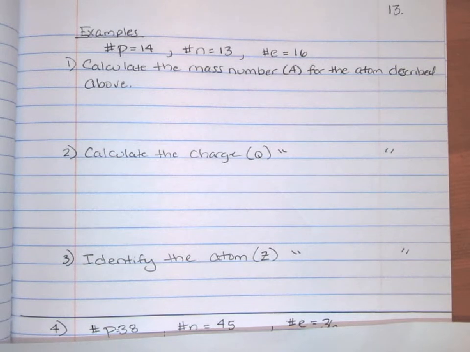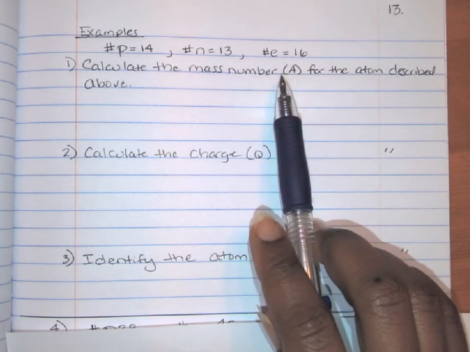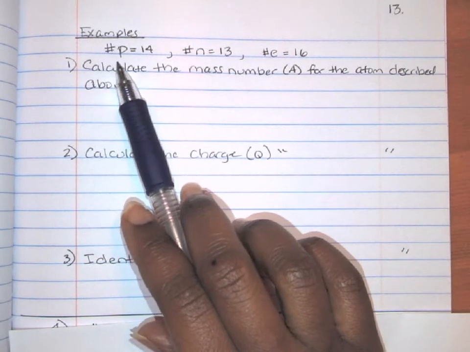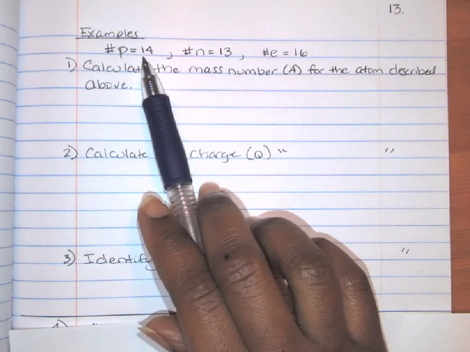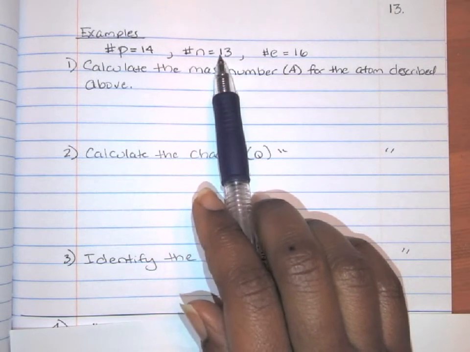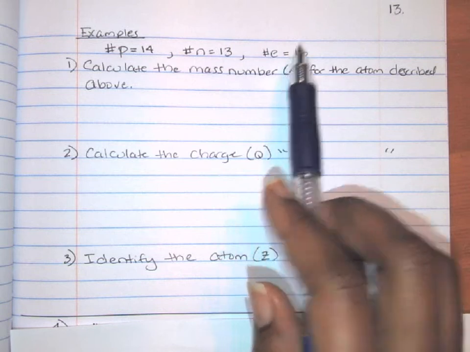Okay, so for this example, it's asking us to calculate the mass number, and the symbol is A, capital A, for the atom described above. The atom described above, it says number of P is equal to 14, so you have 14 protons. Number of N, or number of neutrons, is 13, so you have 13 neutrons, and number of electrons is equal to 16, so you have 16 electrons.